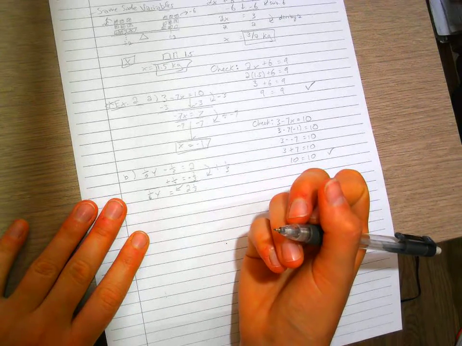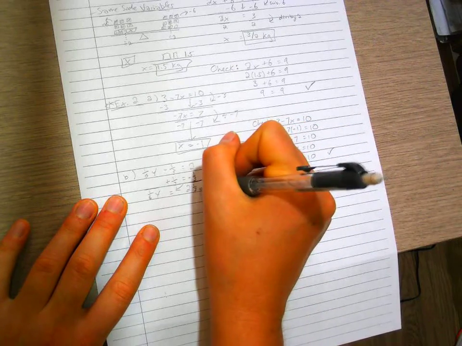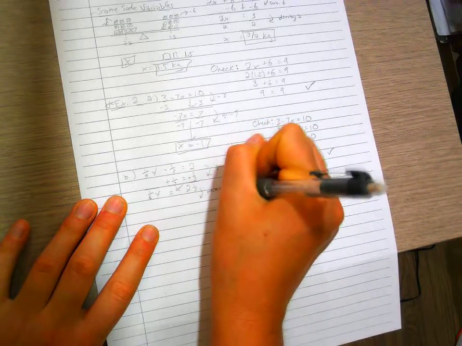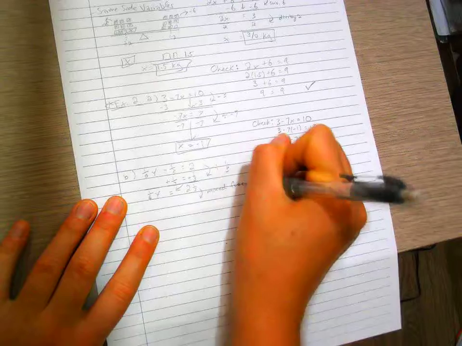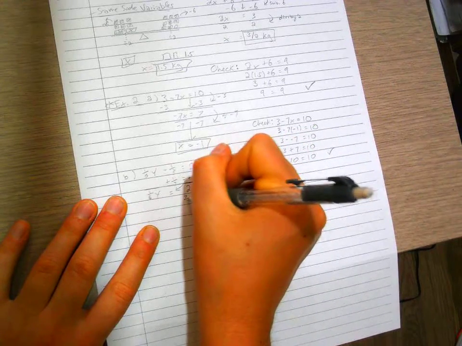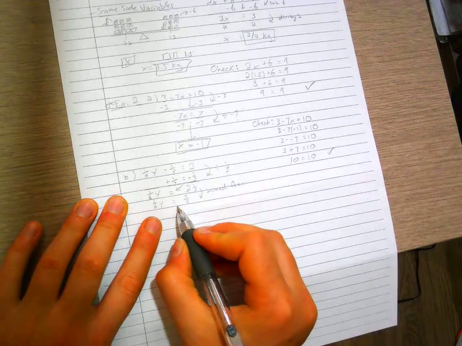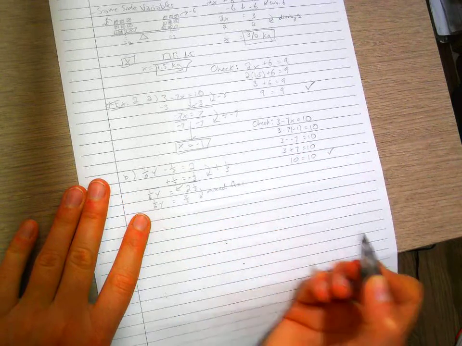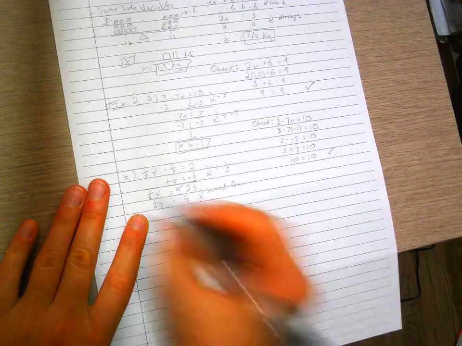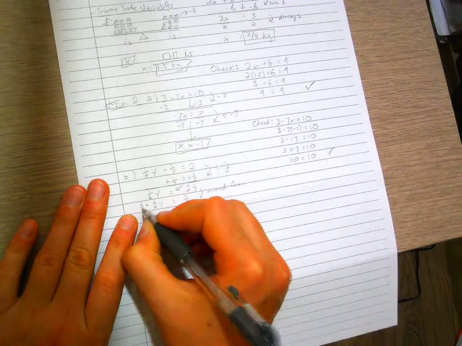Okay, I am going to turn that into a mixed fraction, and it becomes 7/3 equals 1/6 y. Now remember, I want to get rid of this 1/6. So I could either divide by 1/6 or I could multiply by the inverse, which is 6/1. And I do the same thing to this side.